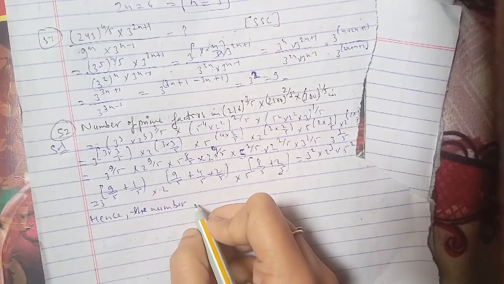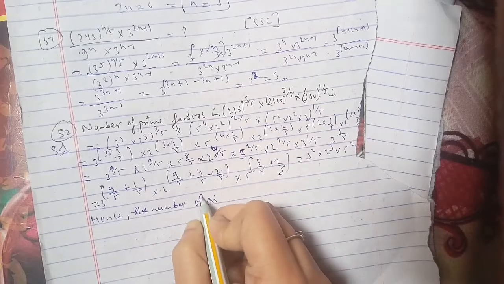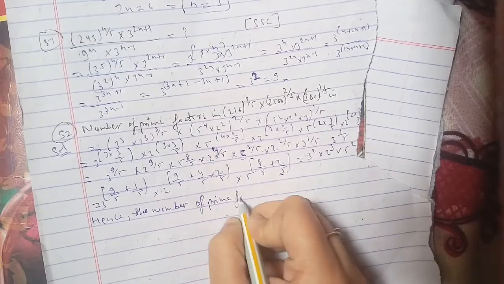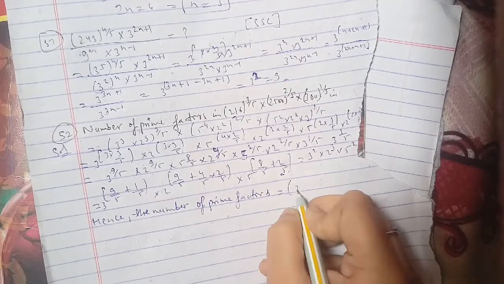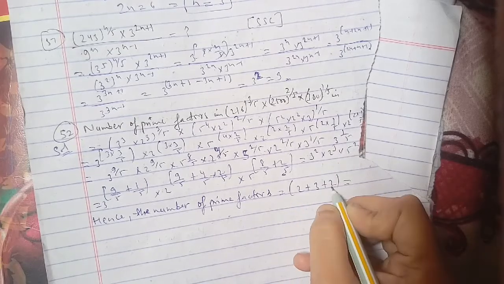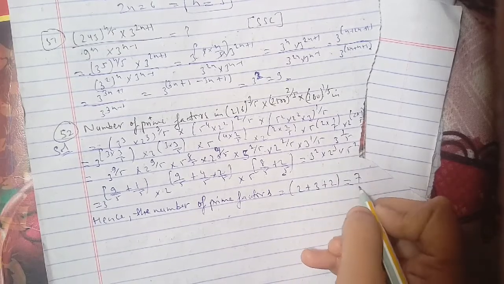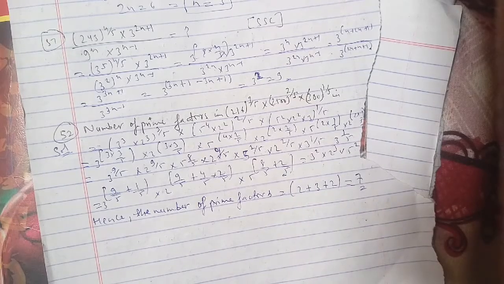Hence the number of prime factors equals 2 plus 3 plus 2. 2 plus 3 is 5, plus 2 is 7. So the answer we get is 7.